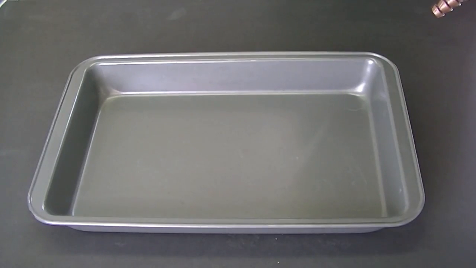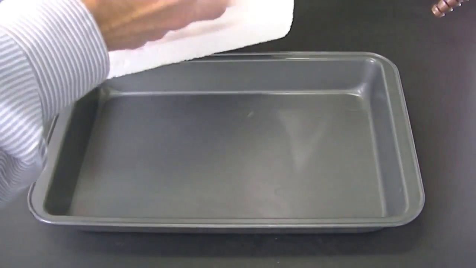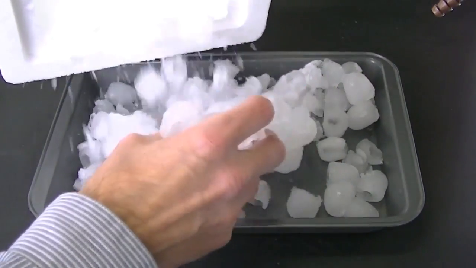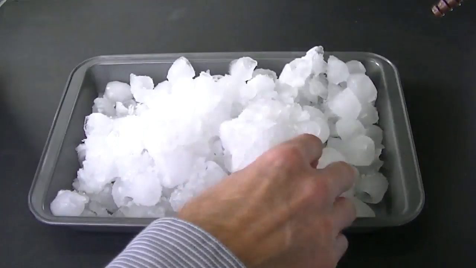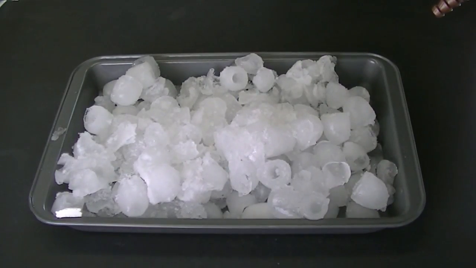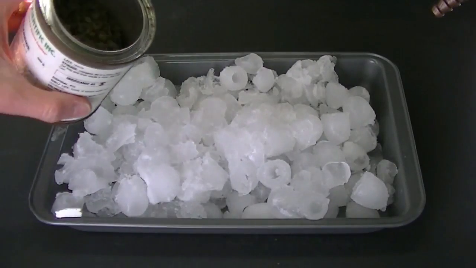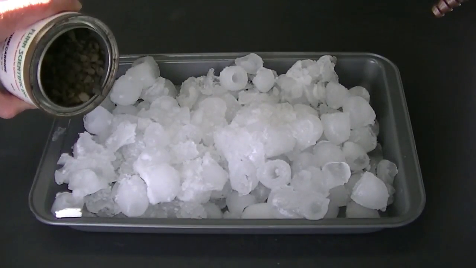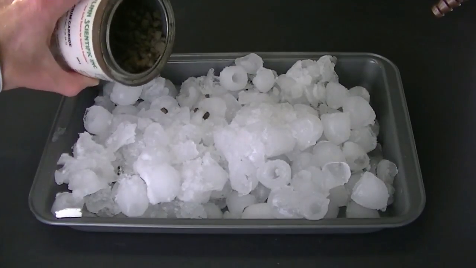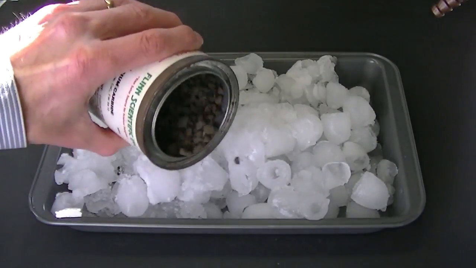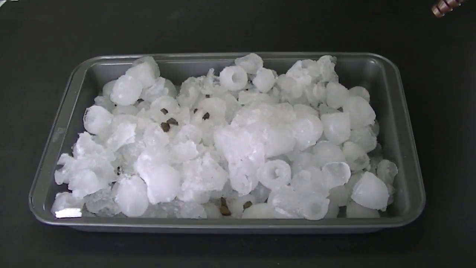The properties of calcium carbide allow for a really neat experiment. We'll fill this pan with some ice. And now we'll add some pellets of calcium carbide. You might notice some fizzing.